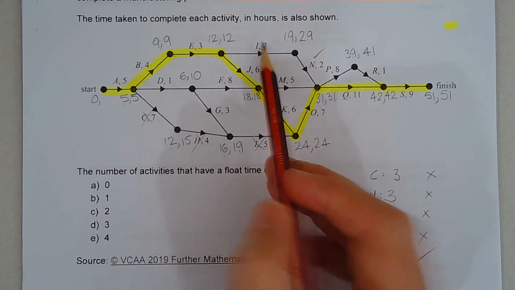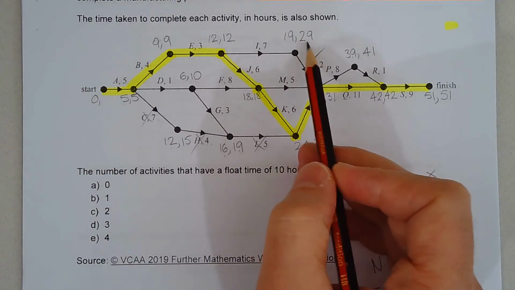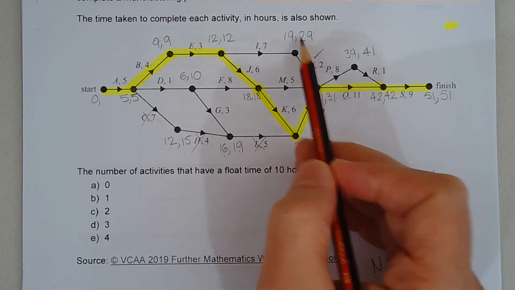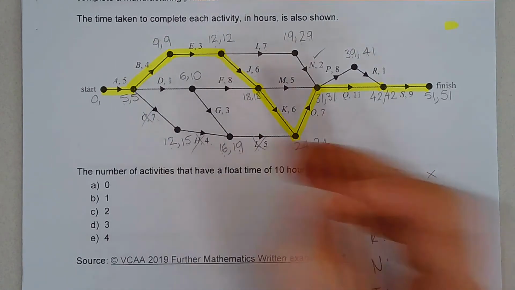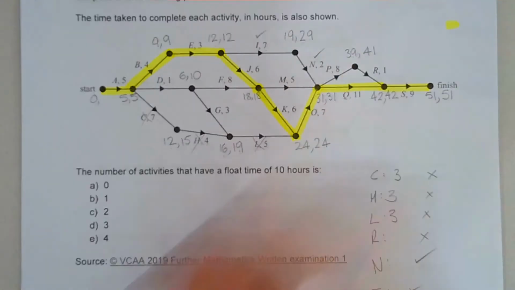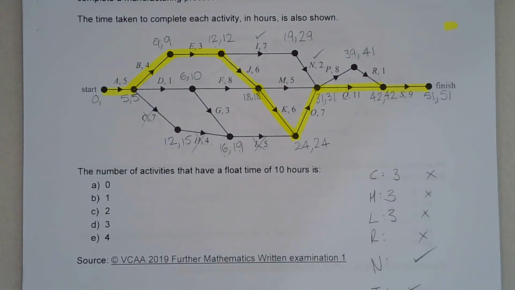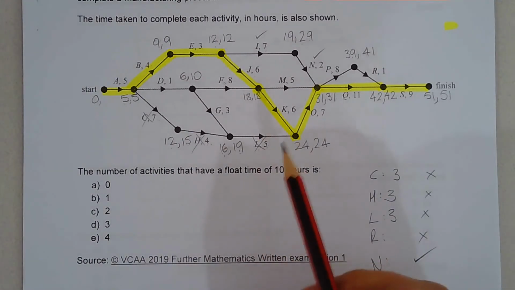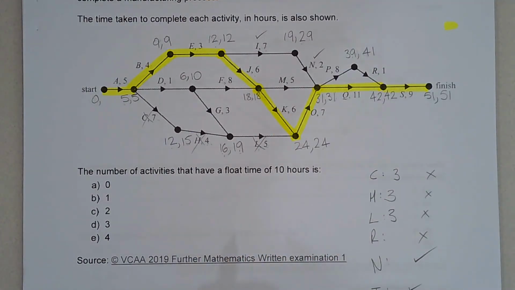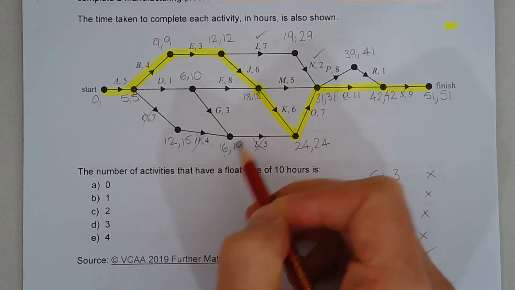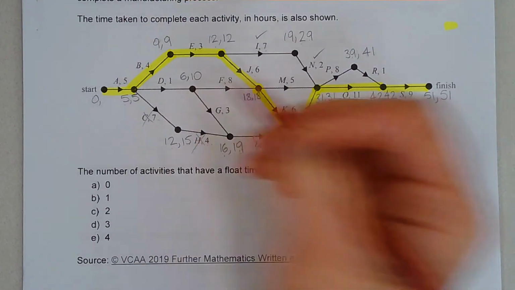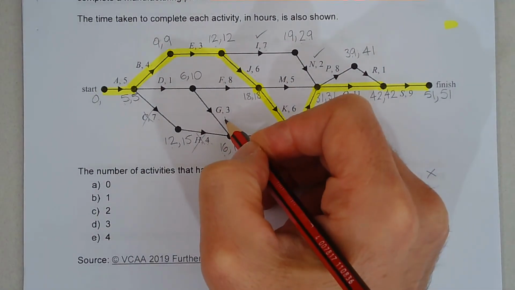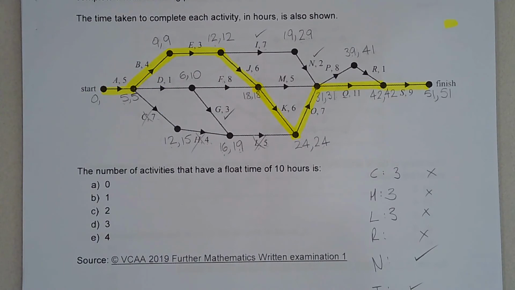Let's have a look at I. Okay, so LST next, 29 minus 7 is 22. 22 minus 12 is 10. So I also has a float time of 10 hours. Okay, let's have a look at activity G. So again, LST next, 19 minus 3 is 16. 16 minus 6 is 10. So G also has a float time of 10 hours.